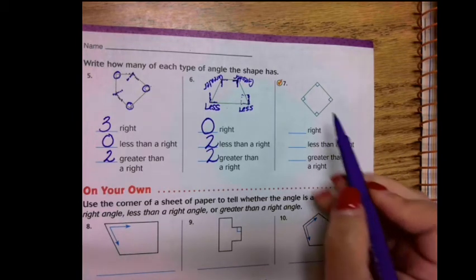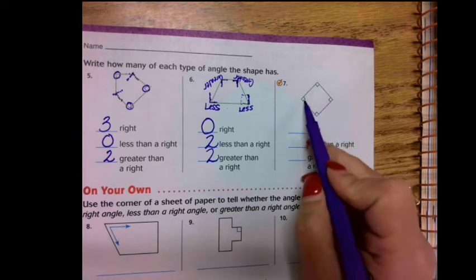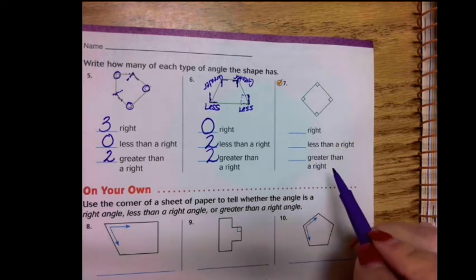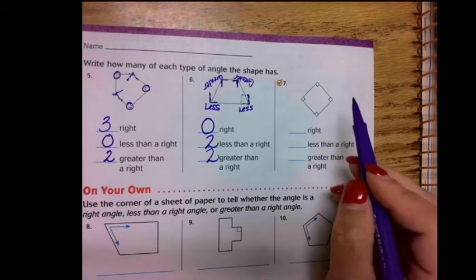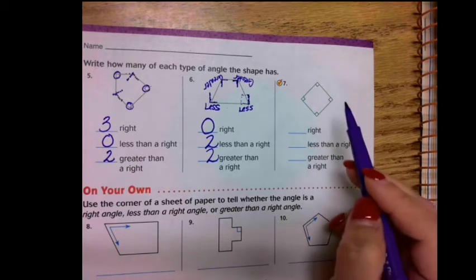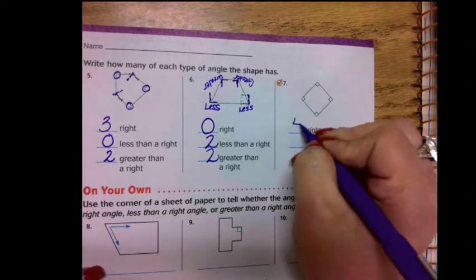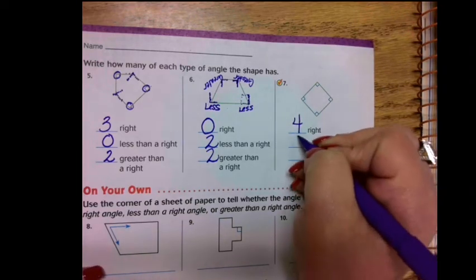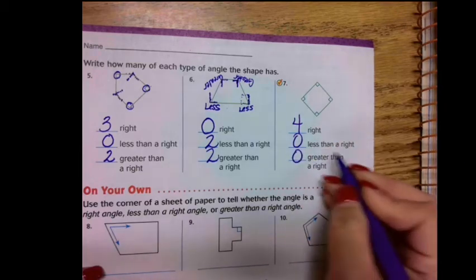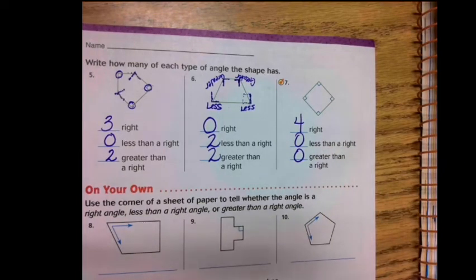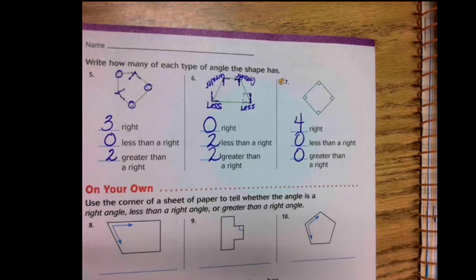I want you to notice something. Every single angle has that sign in it. So what does that mean? A square has all the same angles, and every angle is a right angle, okay? So we have none that are less than a right and none that are greater than a right. Okay? And the same thing here.